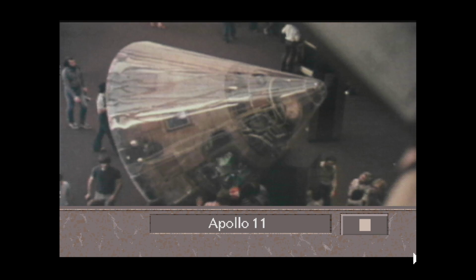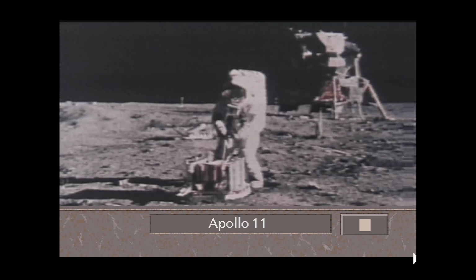Liftoff on Apollo 11. In 1969, Apollo 11 fulfilled the great goal of the 20th century.